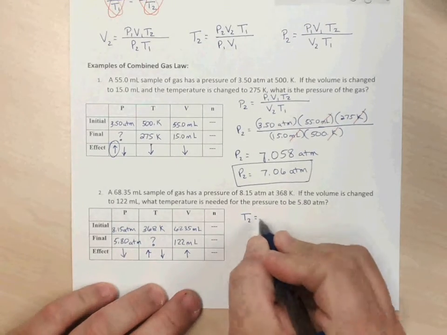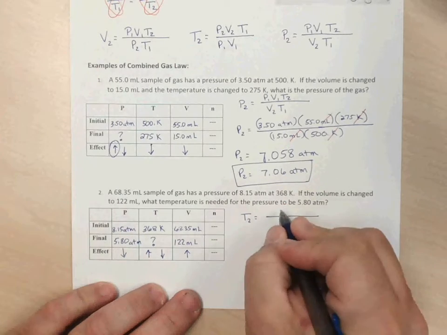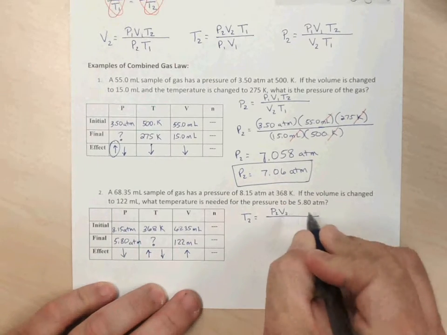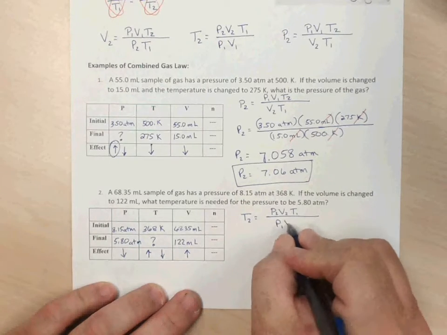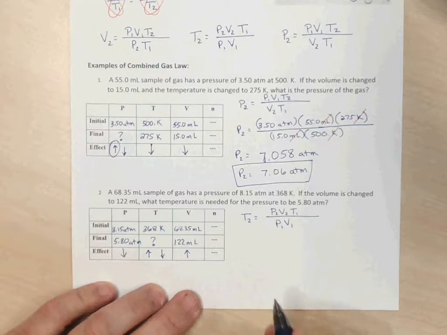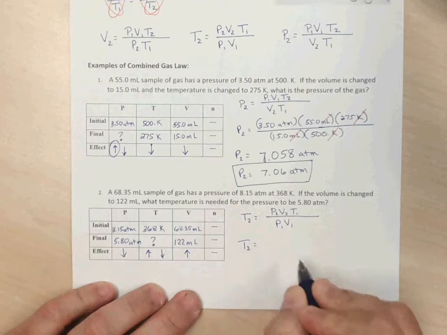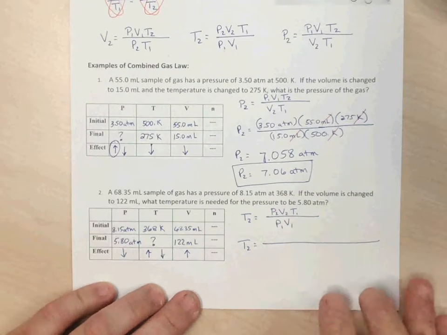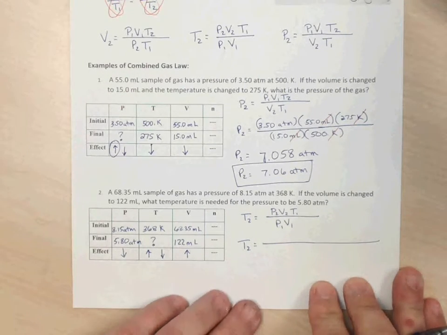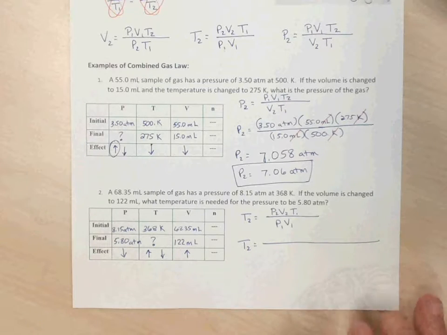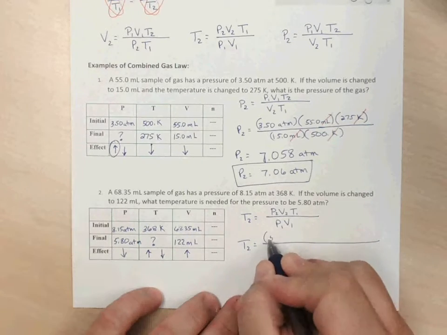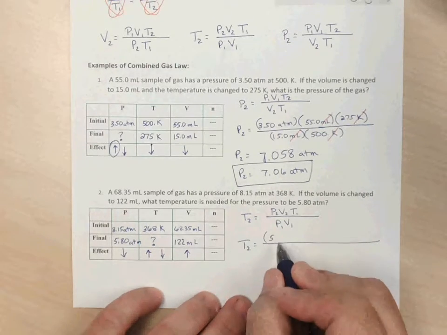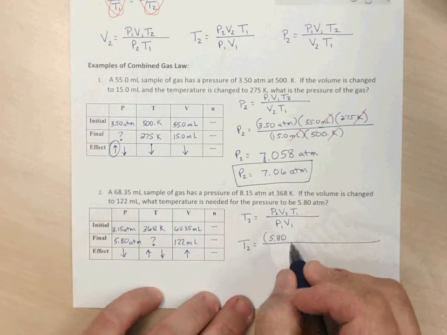Well, T2 can be calculated by multiplying P2, V2, and T1, and then dividing it by the product of P1, V1. Make sure when you're doing these problems, just like all the ones that we have done before, that you use your units. I know it seems like a lot of work, but it will help in the long run.